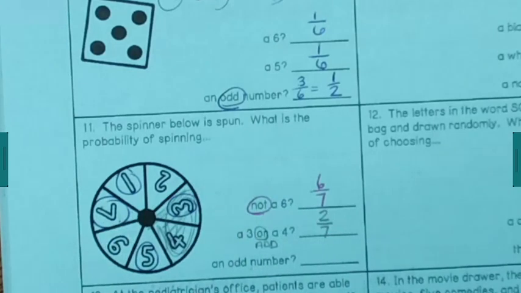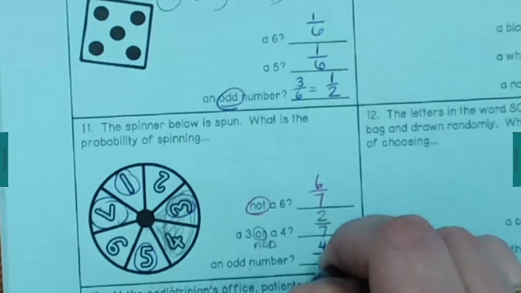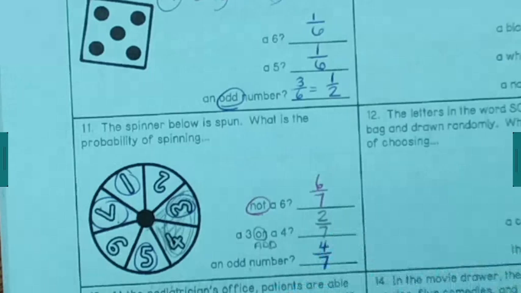4 out of 7. Good, thank you. 1, 3, 5, and 7 were our odd numbers. So there's 4 out of 7.